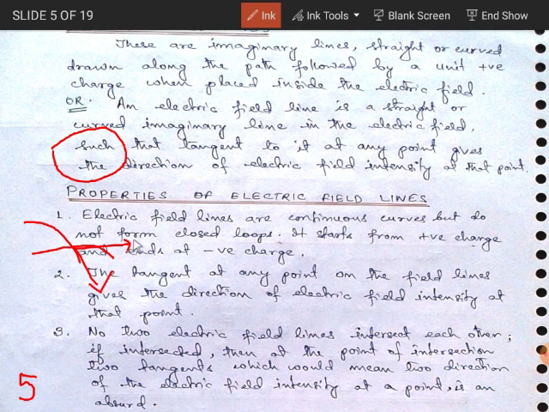The electric field E. Here also electric field E. For this electric field line, this will be the direction of electric field intensity. For the second electric field line, the electric field intensity direction will be along this.